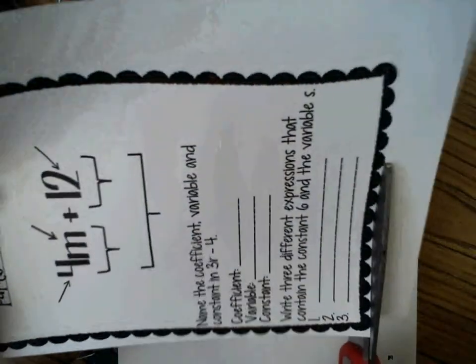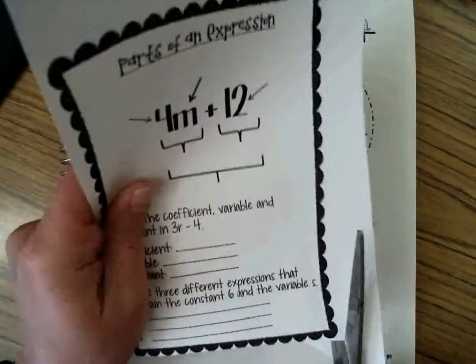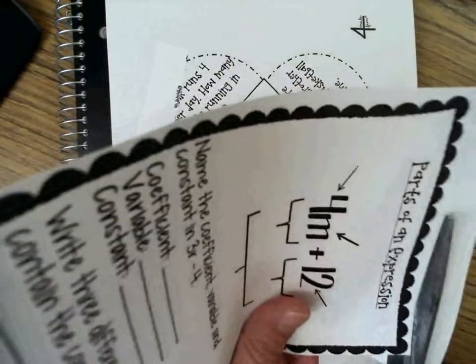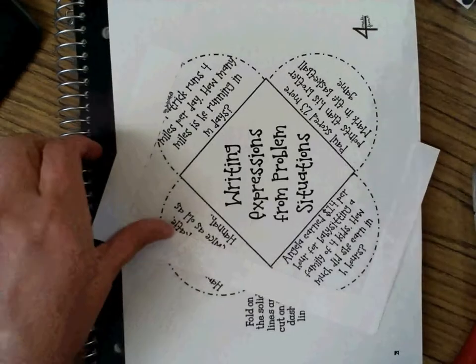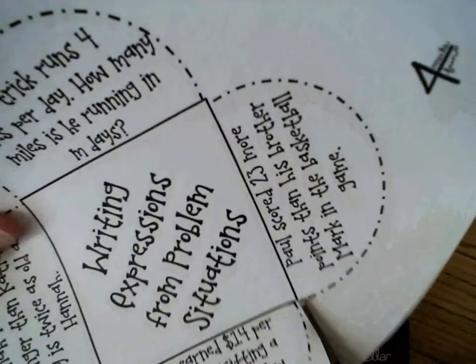I'm going to set it off to the side. So then this one, I'm just going to cut out the outline here. Whoops, I'm dropping things. And go from there. And then that one's done, so I'm going to set it off to the side. And then this one is the same way. We're just going to cut along these dotted lines. Got to get here to the inside.